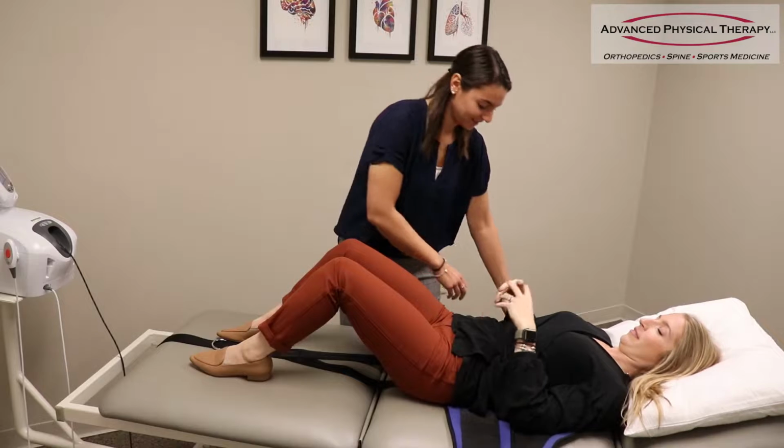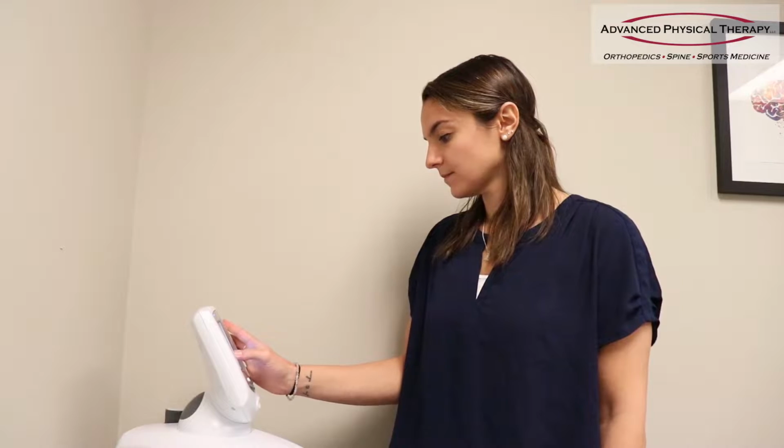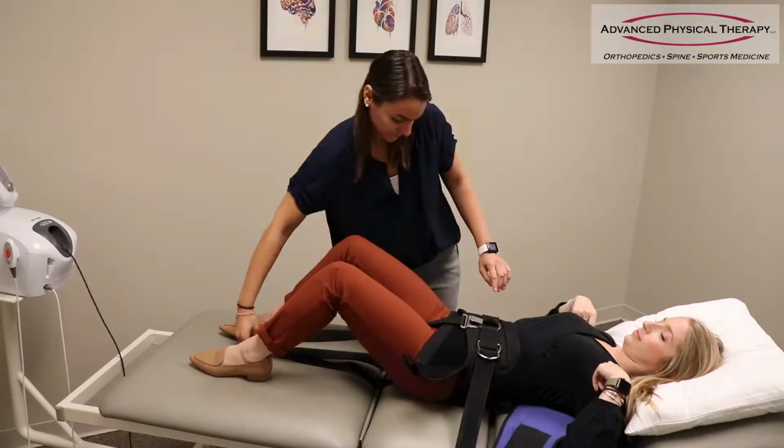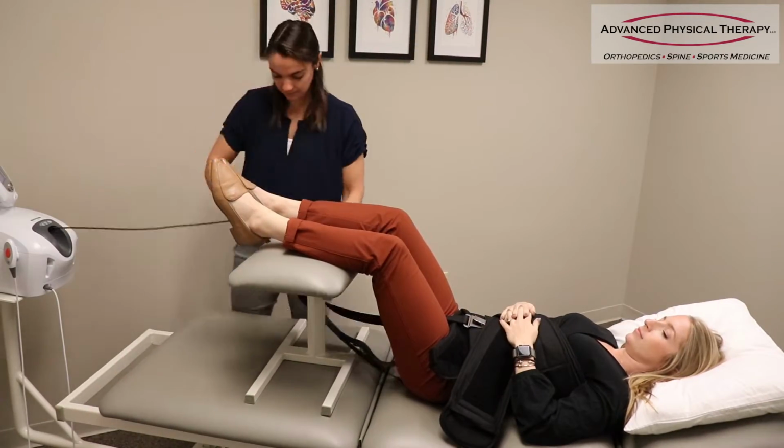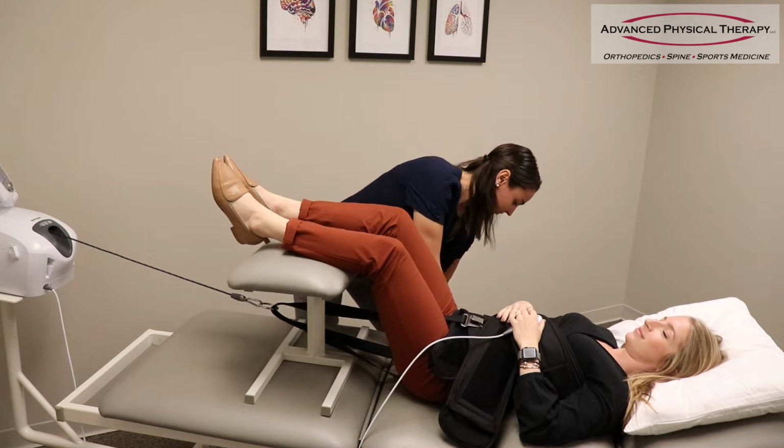Traction is a commonly used intervention in PT practice to decompress the spine by providing a loaded or weighted stretch to either the lower back or the neck. So you can either treat the neck or the lower back. When we treat the neck, we're using cervical traction, and when we're treating the lower back, we're using lumbar traction.